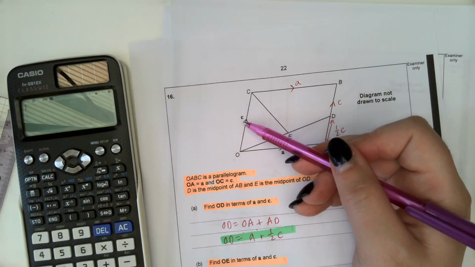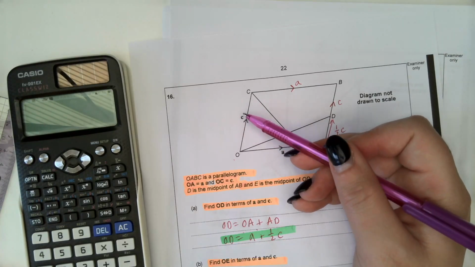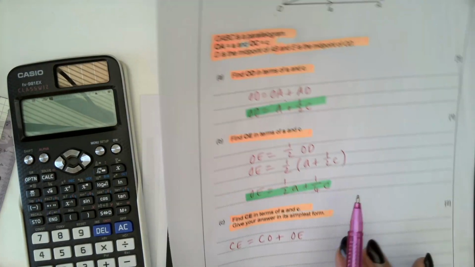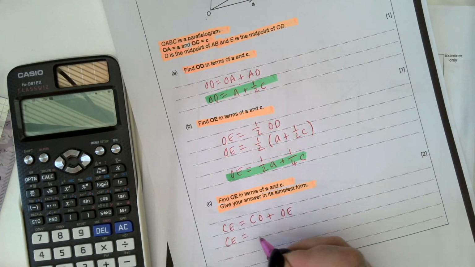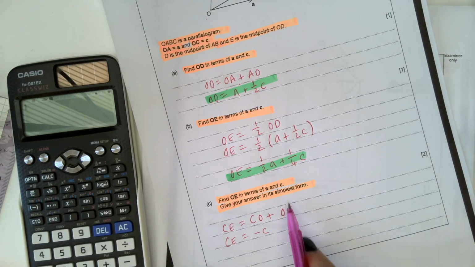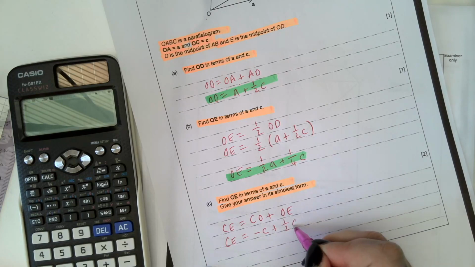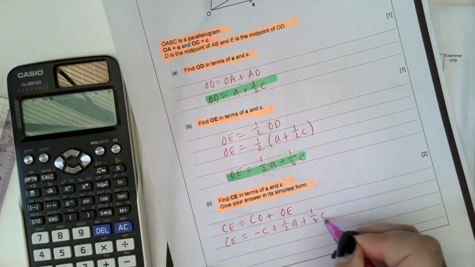So this is going to be the inverse sign, guys. So this is going to be negative c. So C to O is negative c. O to E, we worked out here. So it's negative c plus a half a plus a quarter c.